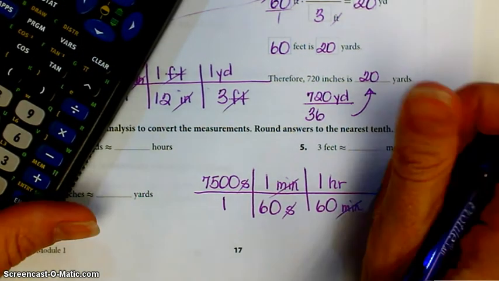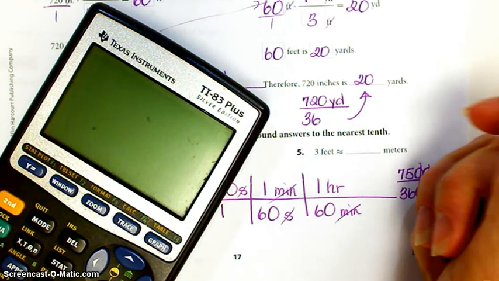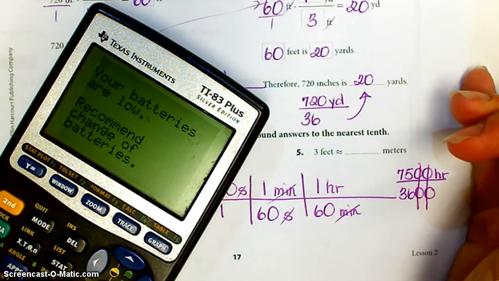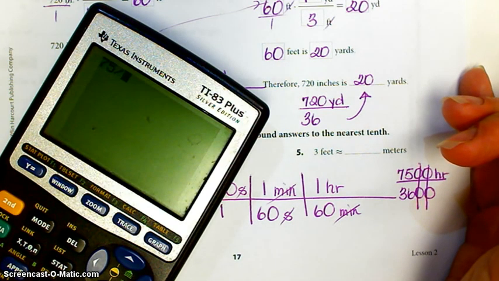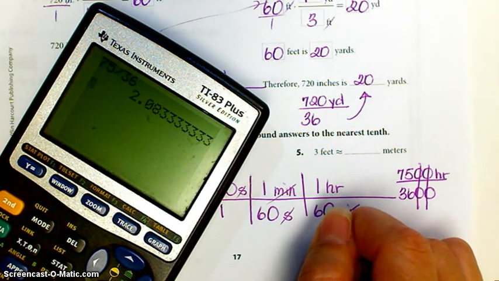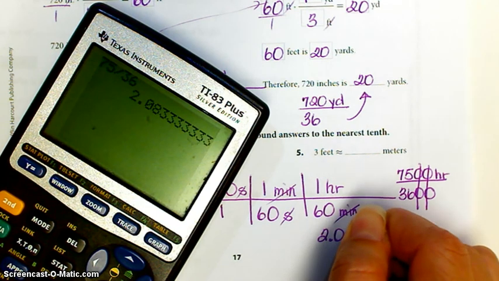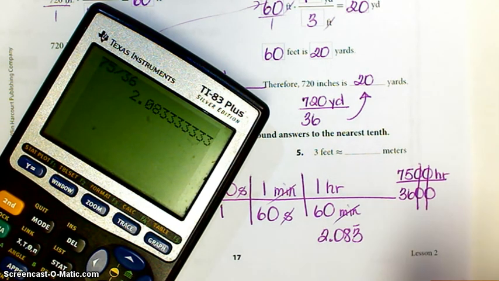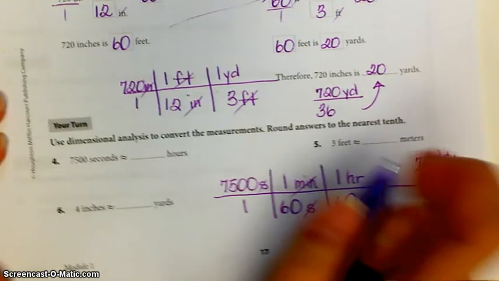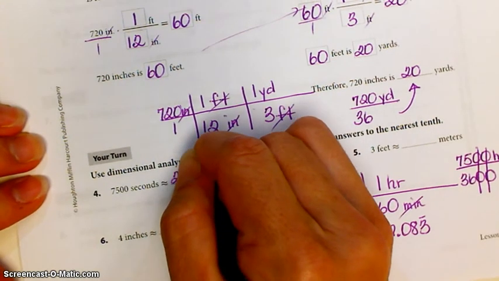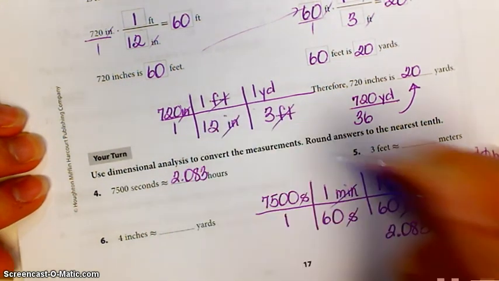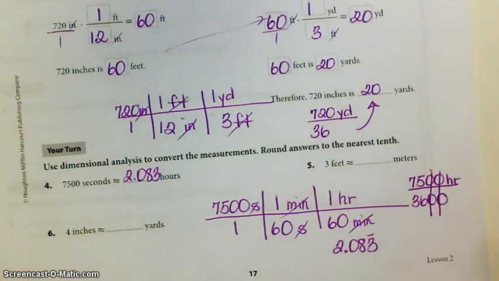Because I'm going to do this the quick way, kind of cheap with a calculator. 75 divided by 36, and you get 2.083 repeating. And we'll just say 2.083. We'll just keep 3 decimals. Okay.